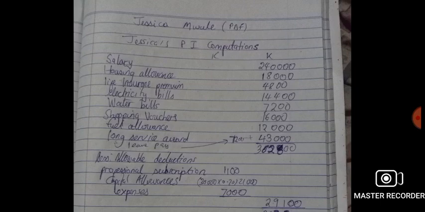We talked about these things like life insurance premium. These are allowed for tax purposes. We said electricity bills definitely allowed. Water bills are allowed. And shopping vouchers, yes, they're allowed. And there's the 16. So all these things, we add them. Take note of them. Fuel allowance, we add back as well, just as you can see. If there was any other allowance in the question, we would have also brought it, but currently we only had this. Long service award, we add it back there, as you can see. It was 43,000.